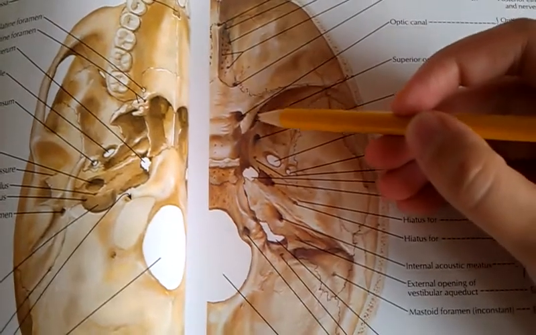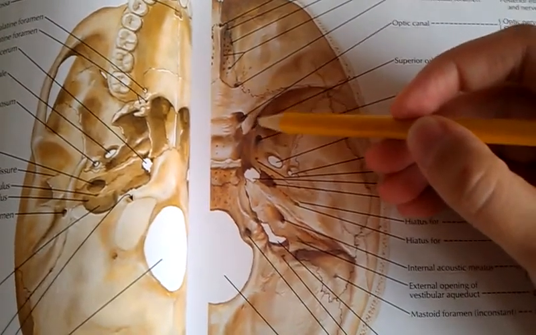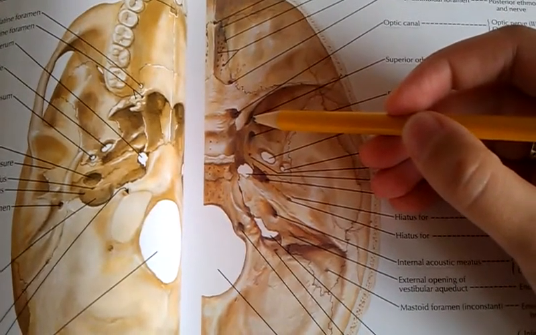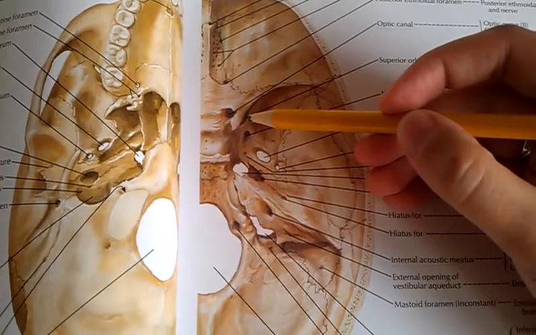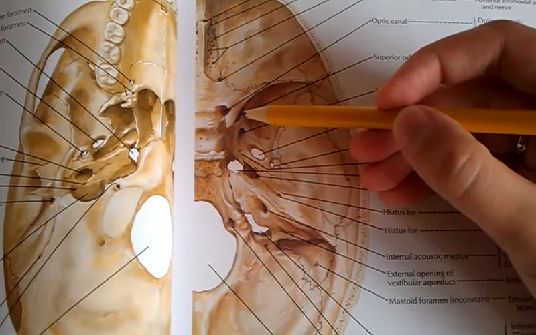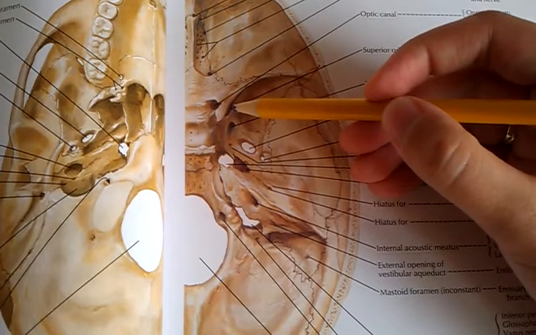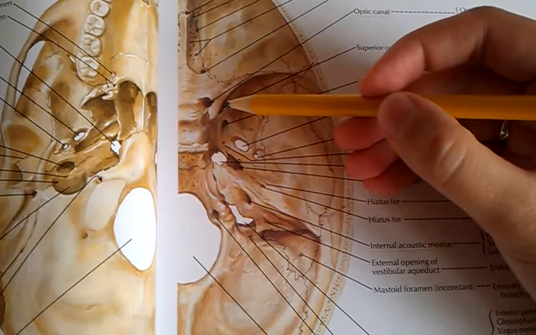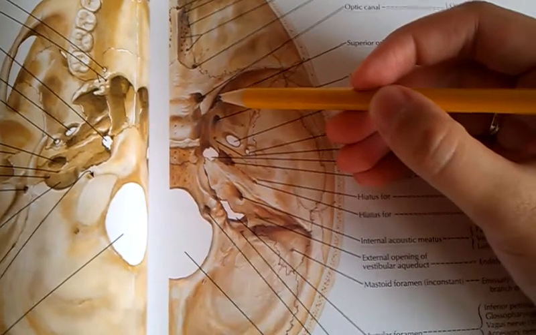Next you have superior orbital fissure, which contains the oculomotor nerve, trochlear nerve, abducent nerve, ophthalmic nerve, and superior ophthalmic vein. So the 3rd, 4th, 6th, and 5-1 cranial nerves and superior ophthalmic vein.